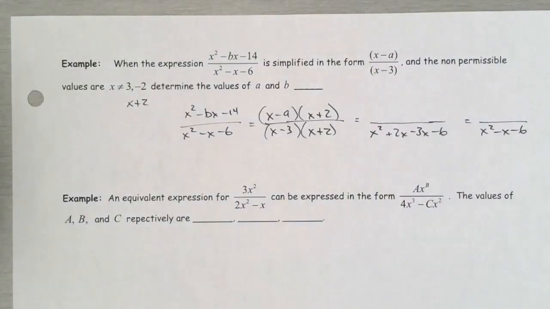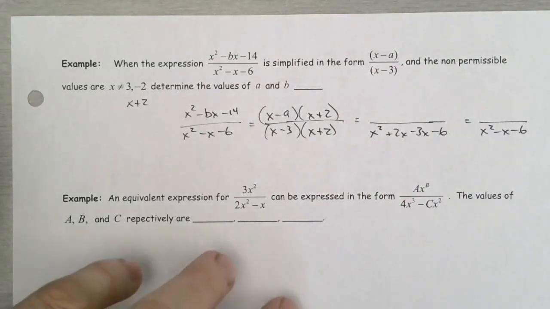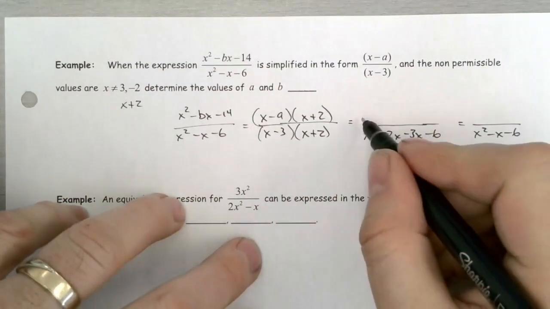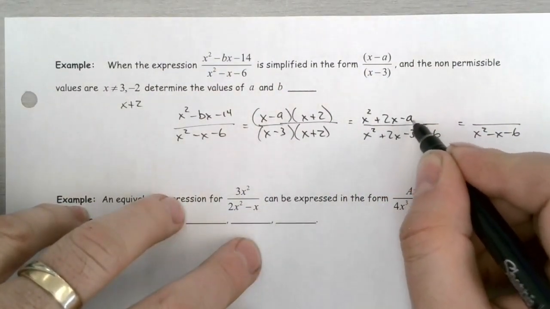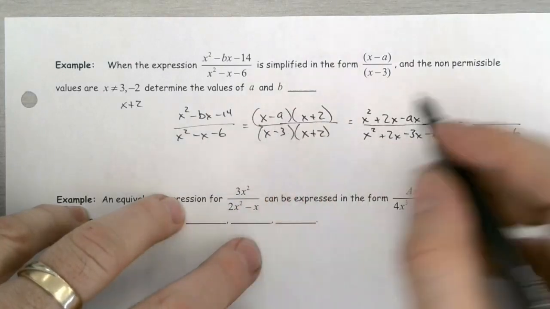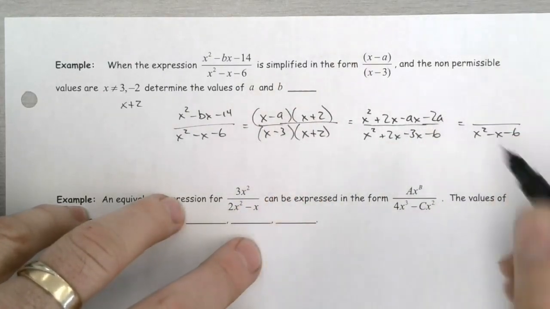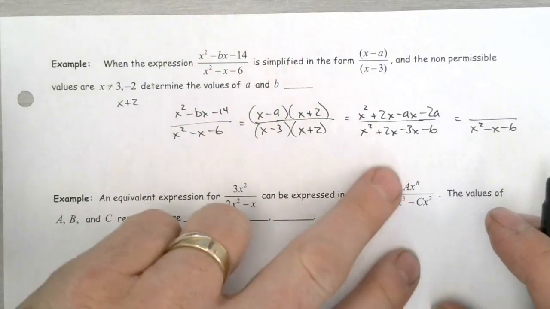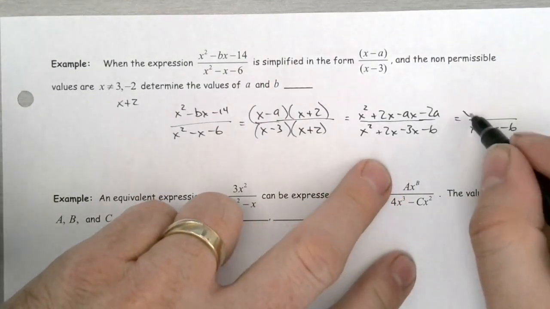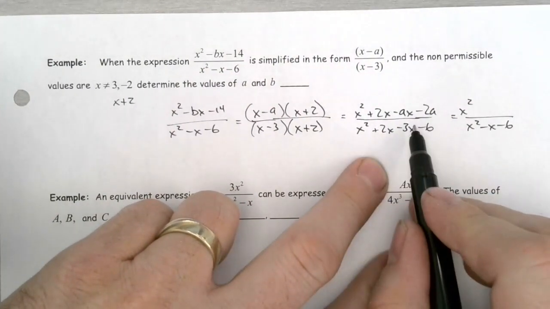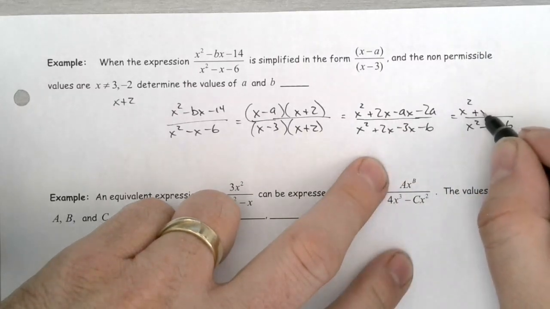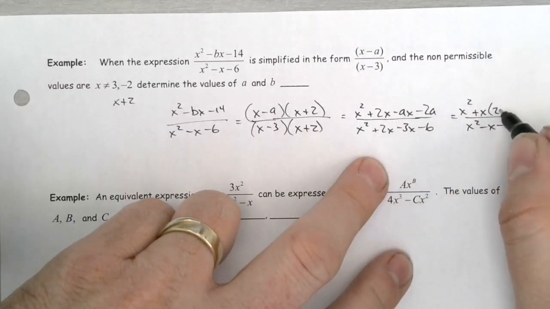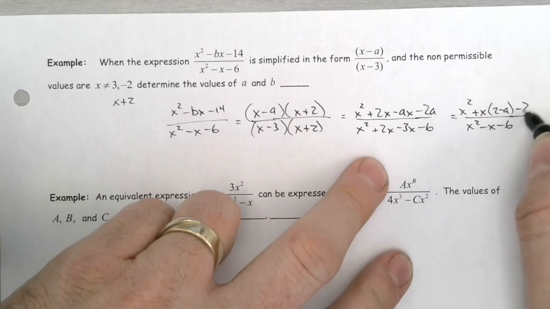So now what I've got to do is direct my attention to the numerator here. When I expand that out, I'm going to get x squared plus 2x minus ax, and that's going to be minus 2a. Okay, so it's going to be x squared. I can factor an x out of those two middle terms here. That's going to be plus x multiplied by 2 minus a, minus 2a.